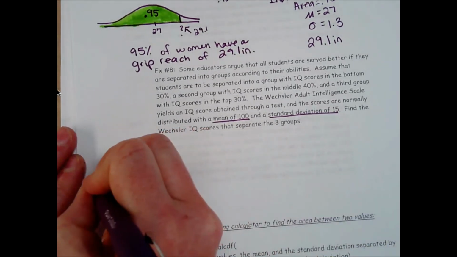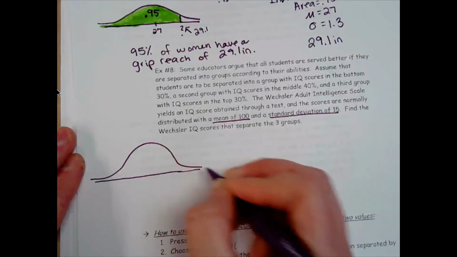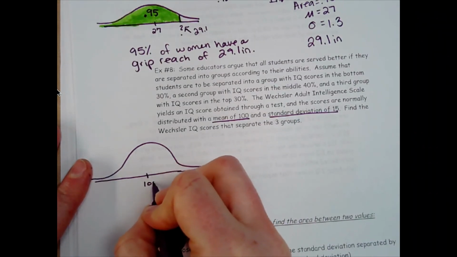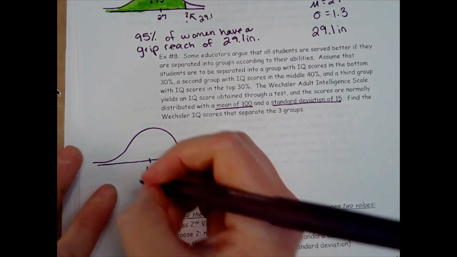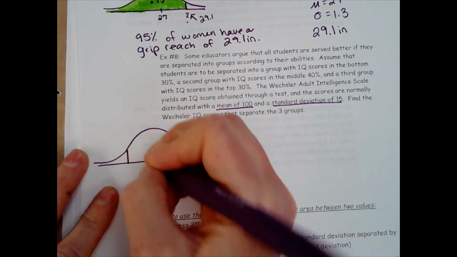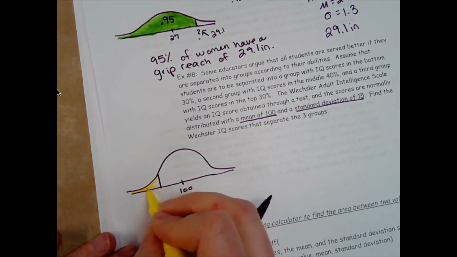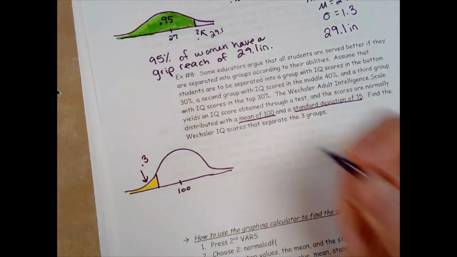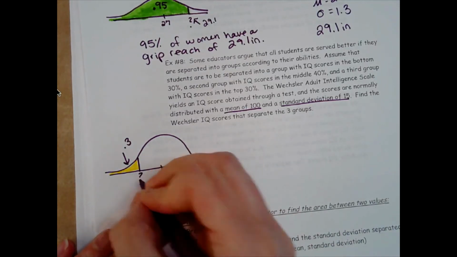So let's draw our normal distribution curve, where our mean goes in the middle at 100. It says bottom 30%. So let's draw a line for that bottom 30. So this right here is going to be our bottom 30%. So we want to know what that value is.